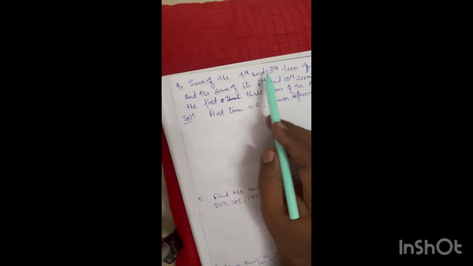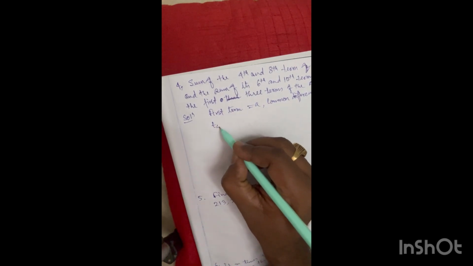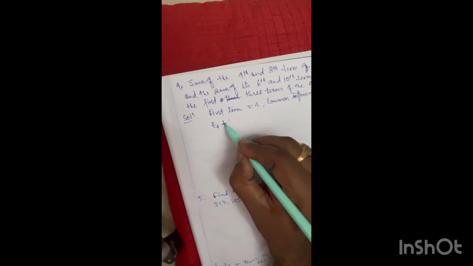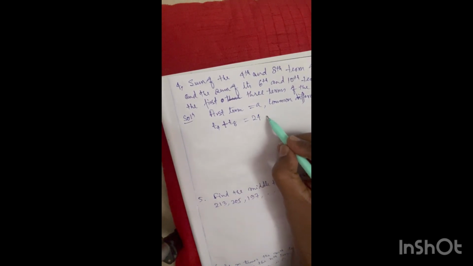Now the sum of the fourth term and the eighth term of the AP series is 24. So T4 plus T8 is equal to 24. This is my first equation, and my second equation is that the sixth term plus the 10th term is equal to 44.